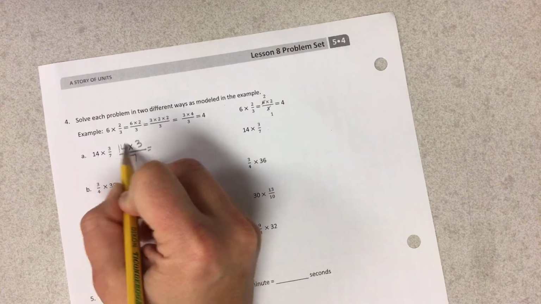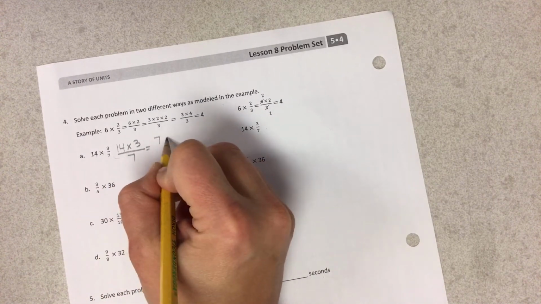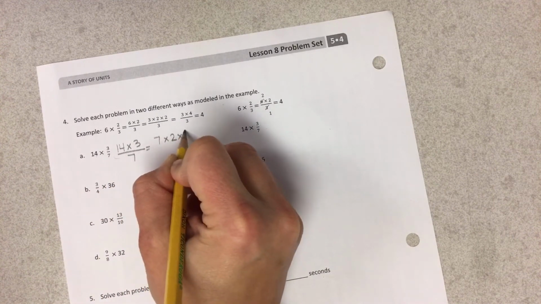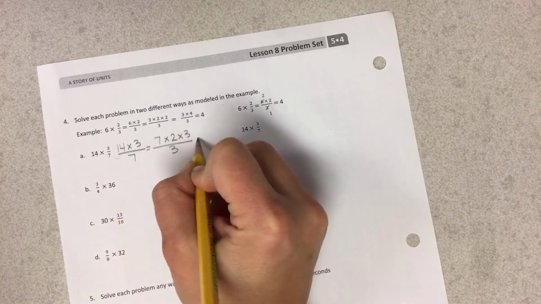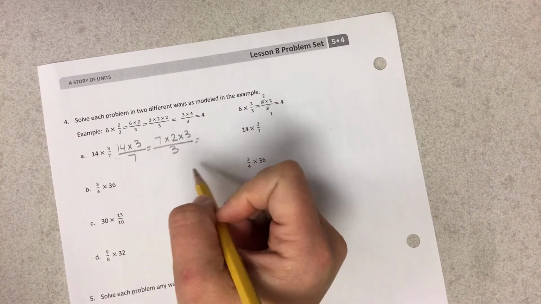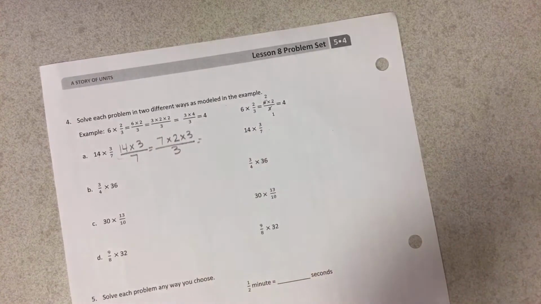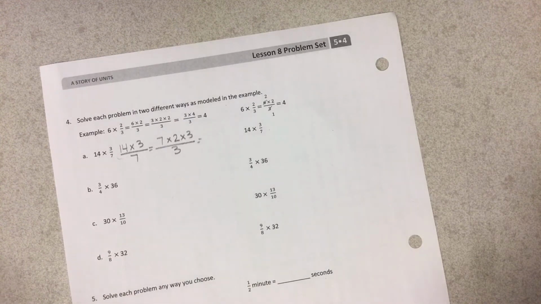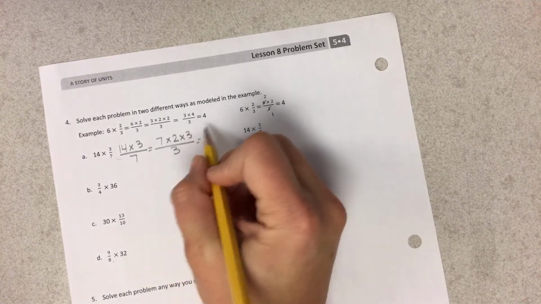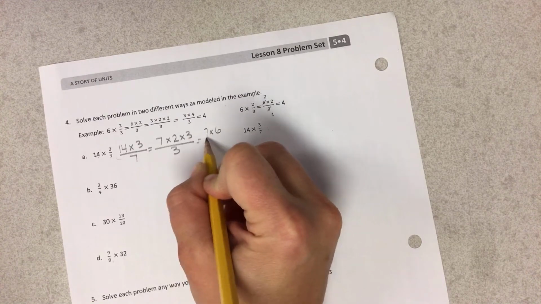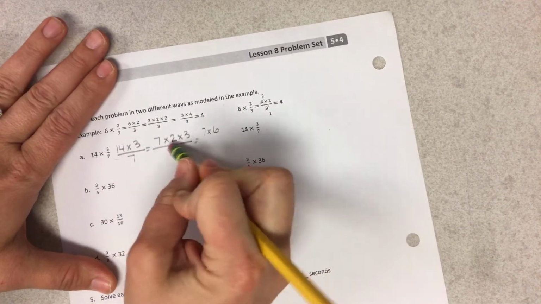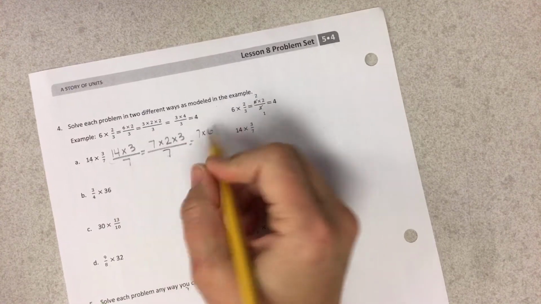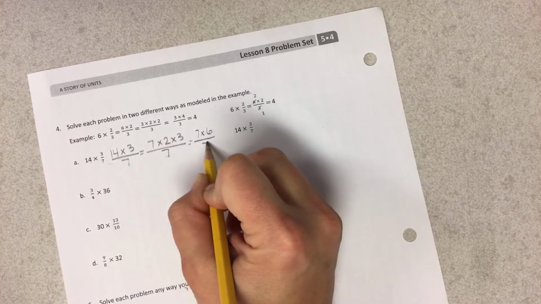I can split 14 into 7 times 2 times 3/3, okay? So then I can make this a little bit easier to multiply, because 14 times 3 might be a little bit difficult to multiply out. So then I want to do 7 times 6. That should be 7s right here. Okay, so 7 times 6 and then 7s.